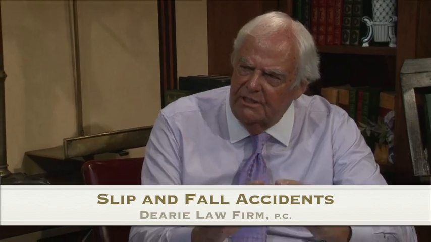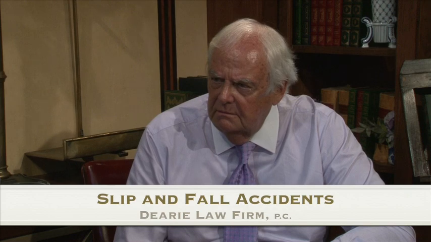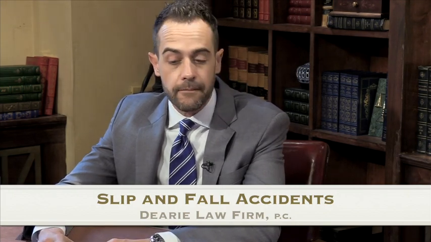Generally speaking, who is responsible for a condition that causes an individual to slip or to trip? Well, that depends on where the condition that caused the slip or caused the trip was located. For example, if the condition was located in a stairway of an apartment building, it's going to be the owner of the apartment building or perhaps a maintenance company who was responsible for janitorial services within the apartment building.